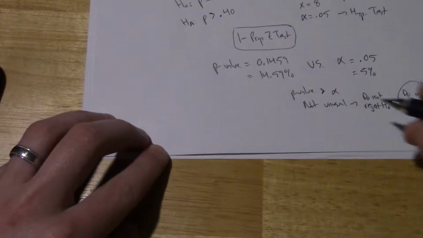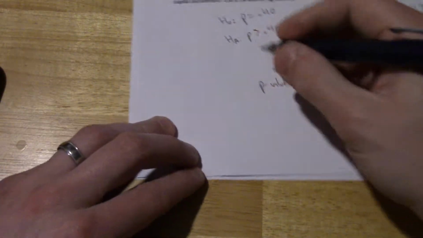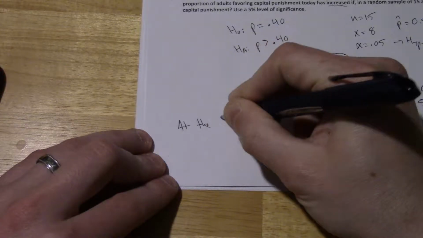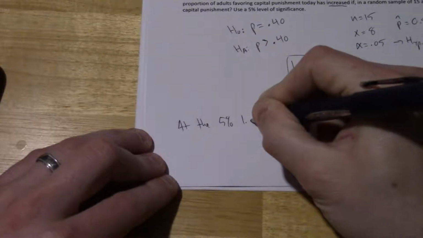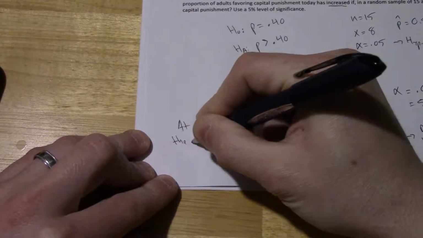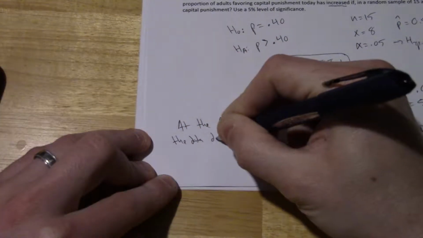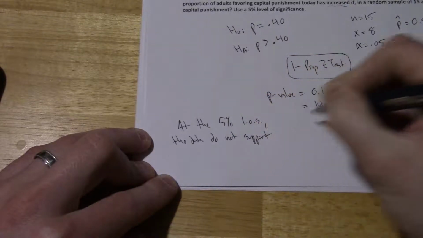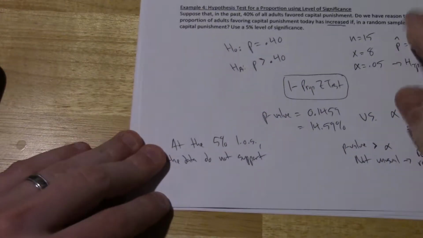So the conclusion for this example would look something like: at the 5% level, the data do not support HA, which we have to write in terms of the problem.